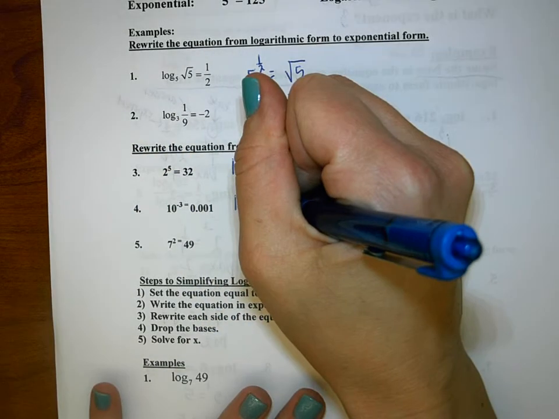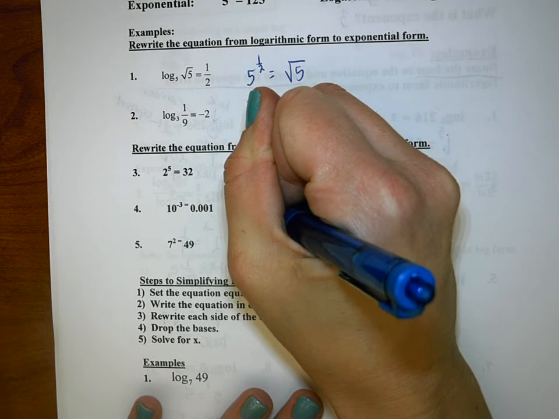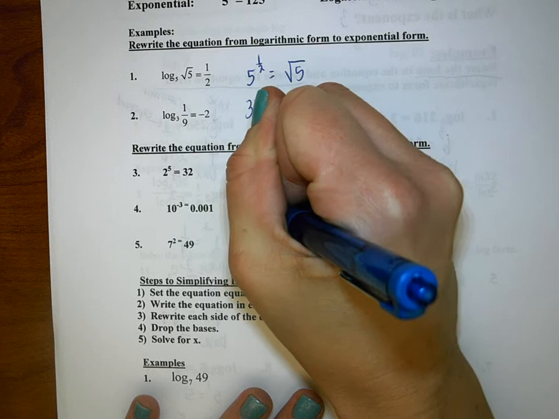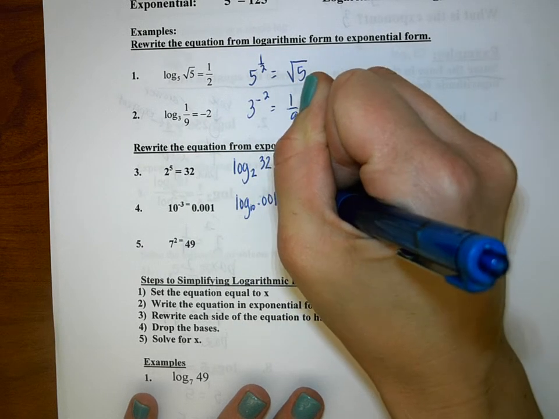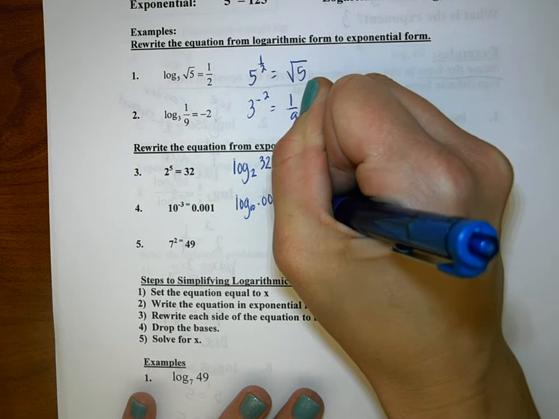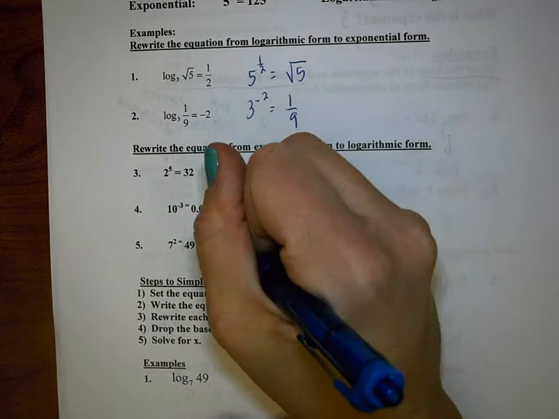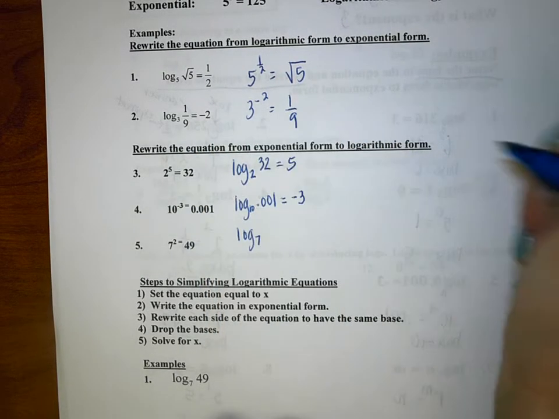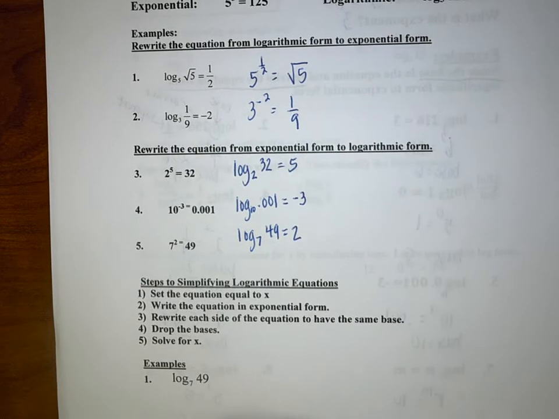So it's going to be log of what? Log base 10 of, what's my number going to be next to that? 0.001. Good. Equals negative 3. Okay, number 5. What's it going to be? Log base 7 of 49 equals 2. Perfect.